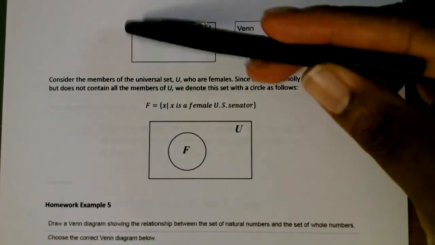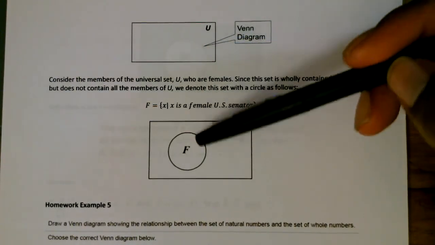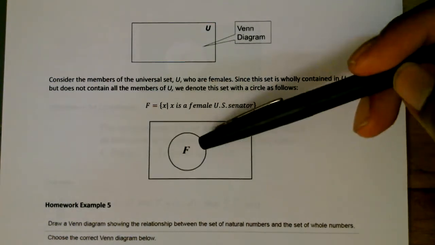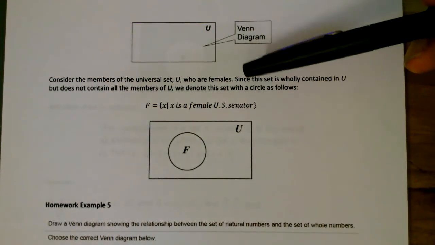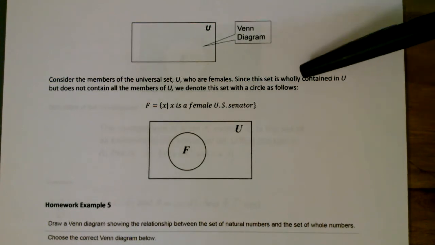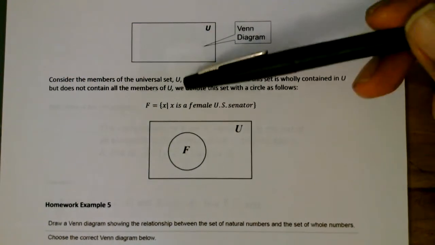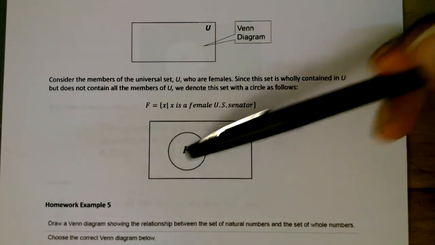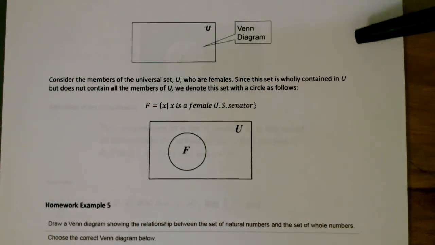The universal set would be that rectangle. And inside the rectangle, we'll have circles representing a well-defined set. So if we consider the members of the universal set, which is U, who are females. Since this set is wholly contained in U, but does not contain all the members of U, we denote this set with a circle as follows. So here, capital F is going to be the set of all X such that X is a female United States senator.